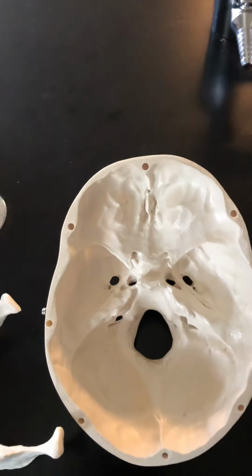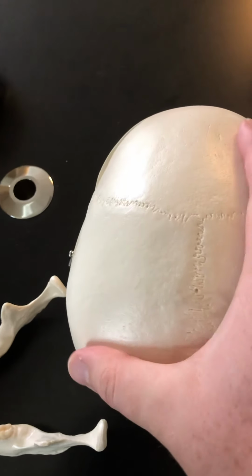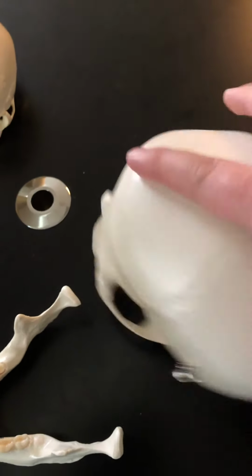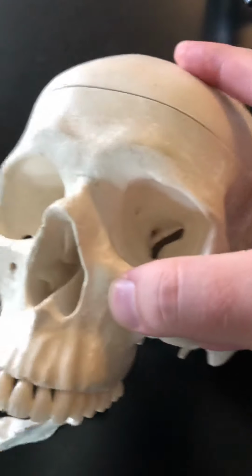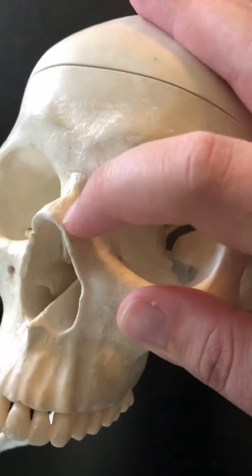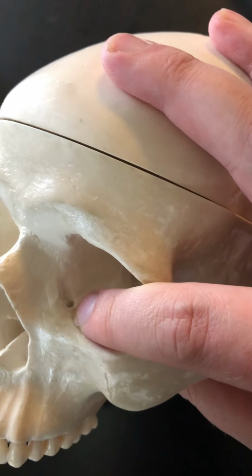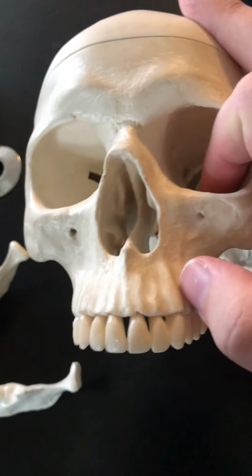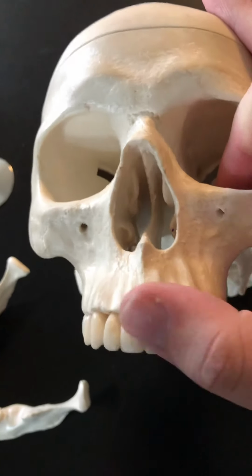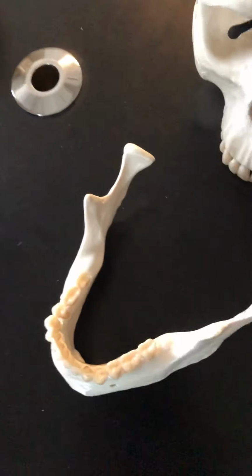For the facial bones, let's go ahead and close the skull back. Okay, for the facial bones, coming from the frontal bone, working our way down, we have the nasal bone right here. We have the lacrimal bone right there, just inside of the orbit near the lacrimal fossa. We have the maxillary bone, or the maxilla, on either side. There's 2 maxillary bones. We have the mandible, or the jaw, right here.